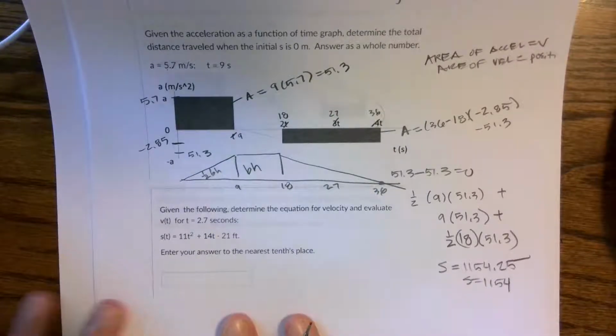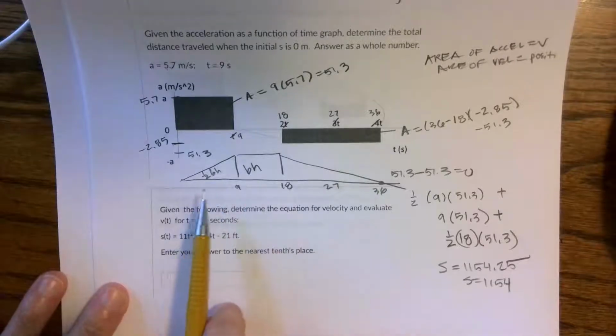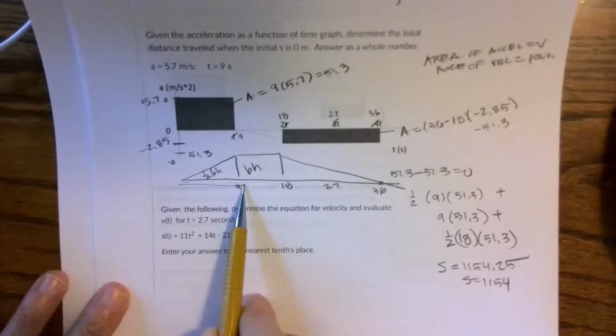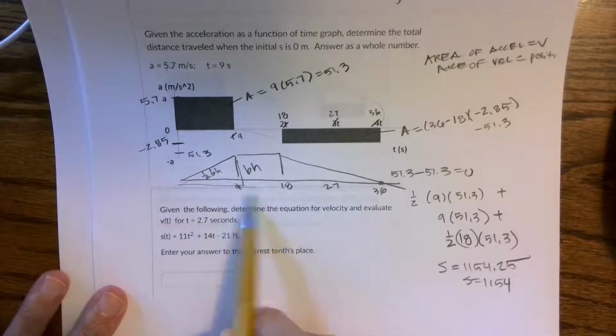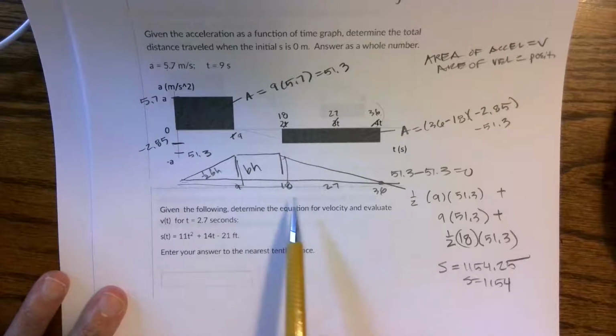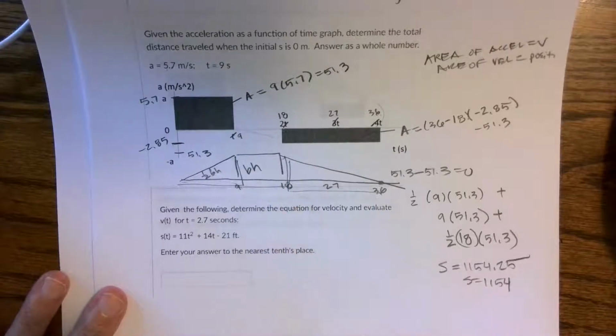Okay, so of course that's all assuming I'm doing my math right. One half base times height, and then 9 times that, and then one half, 18 times height.